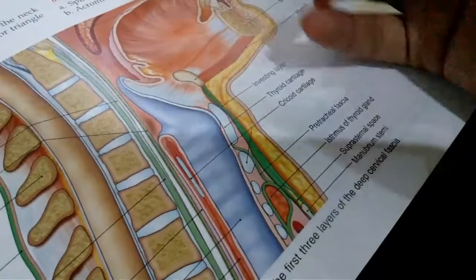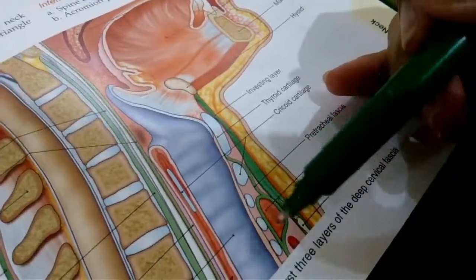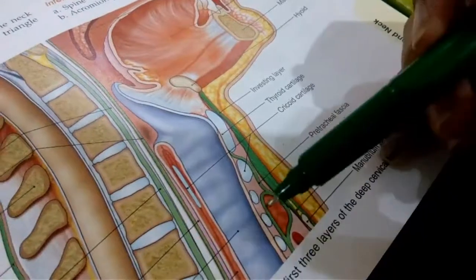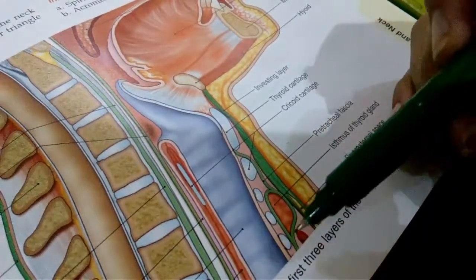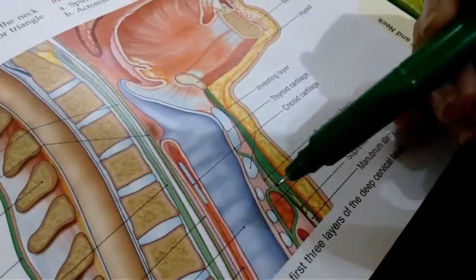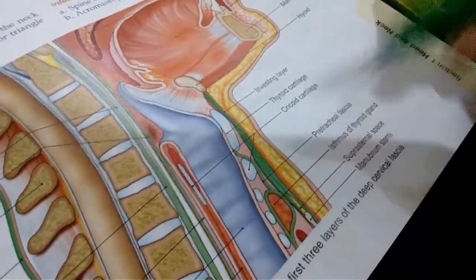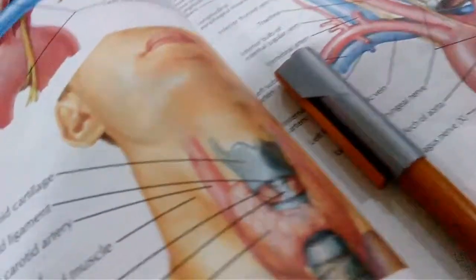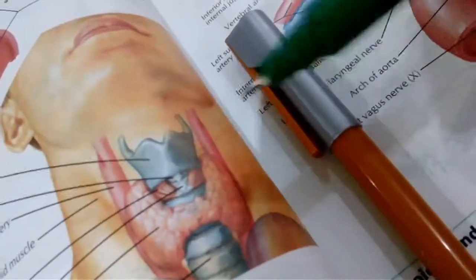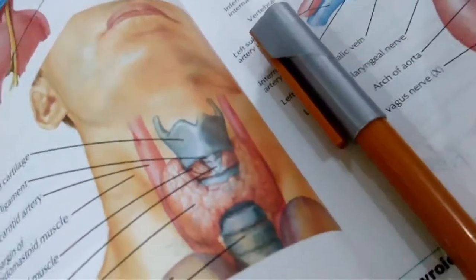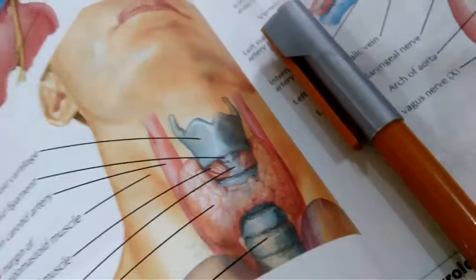It is all around. This is a cut section. This is the thyroid gland, the isthmus of the thyroid gland, and it's covered in the capsule. It's encapsulated by the pretracheal fascia. Here you can see it again. Thyroid gland on the trachea.